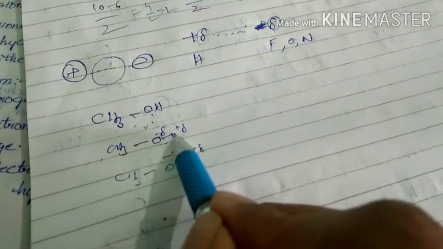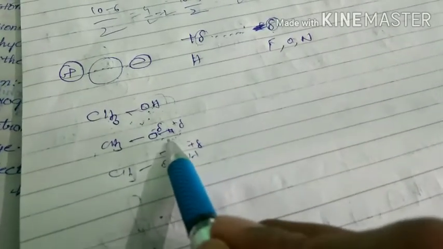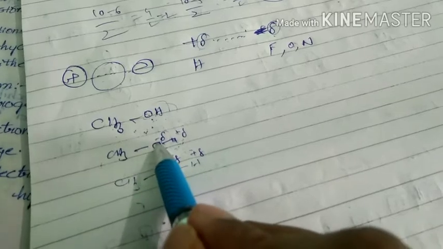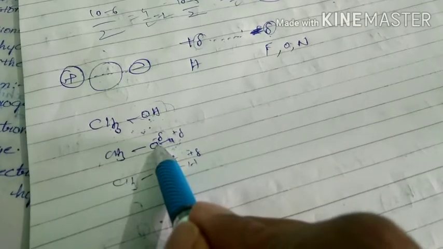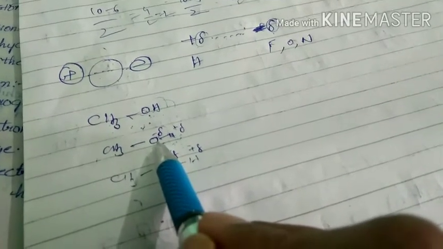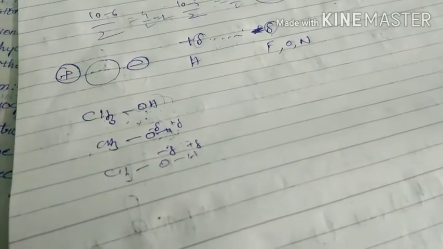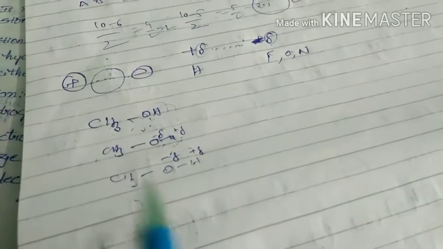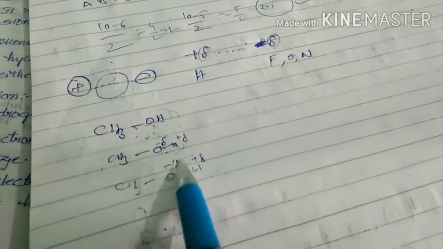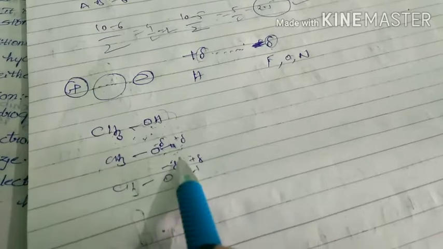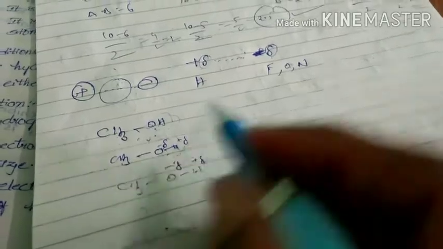Already here a covalent bond is present between oxygen and hydrogen. This is a covalent bond, not a hydrogen bond. But due to the high electronegativity of oxygen compared to hydrogen, this oxygen acquires a partial negative charge. This partial negative oxygen can form a hydrogen bond with another molecule of the same type. And this partial positive charge of hydrogen can form a hydrogen bond with the oxygen atom of another molecule. Like that, hydrogen bond is formed.